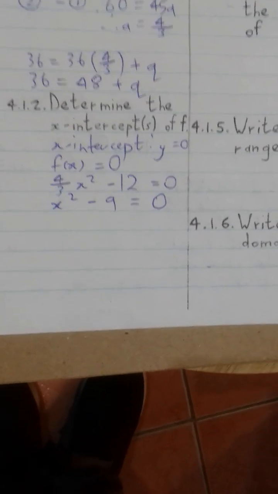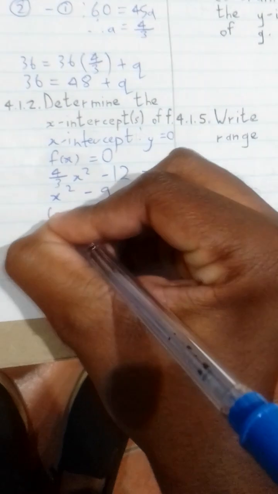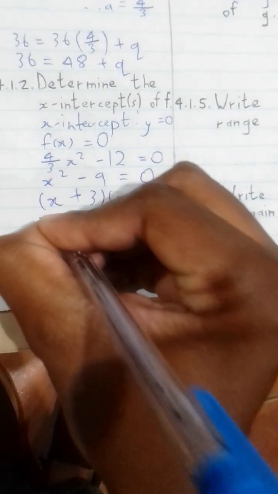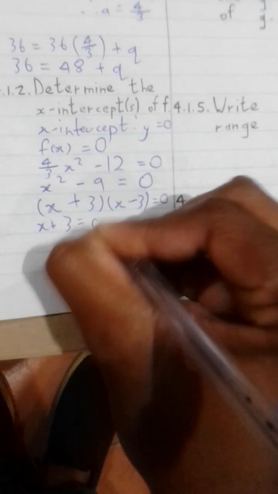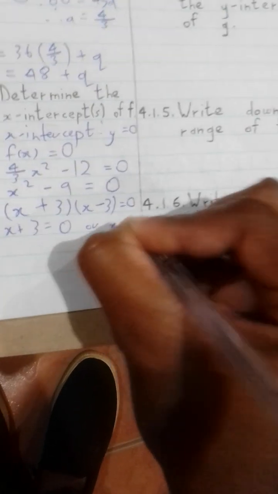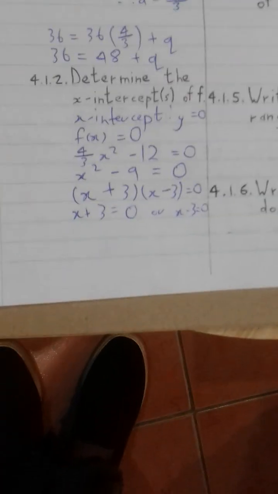You must recognize that this is a difference of two squares. The square root of x squared is x, and the square root of 9 is 3, plus minus. So x plus 3 is equal to 0, or x minus 3 is equal to 0.